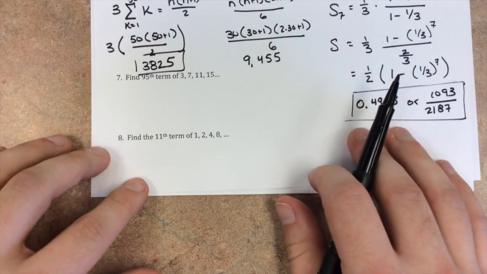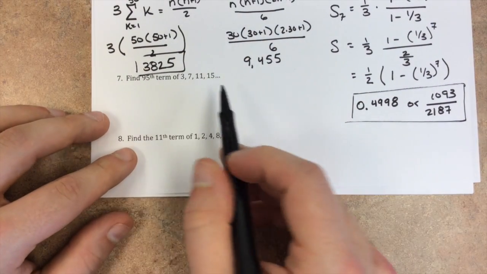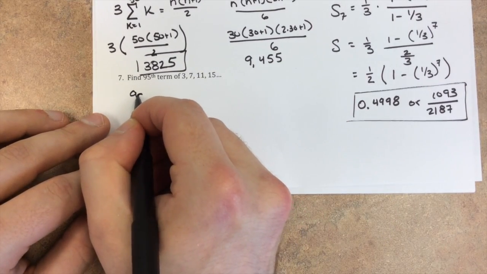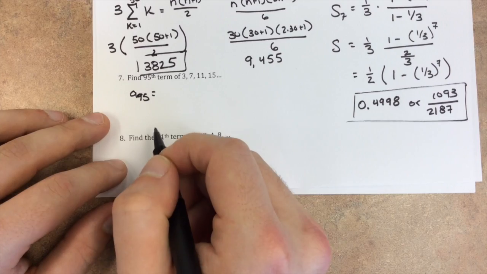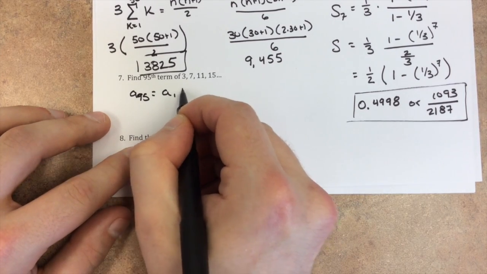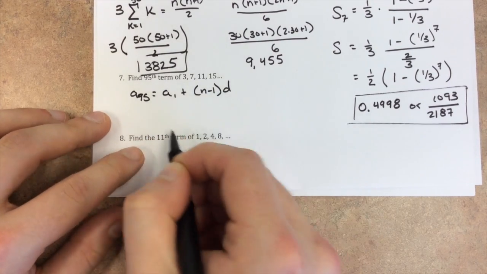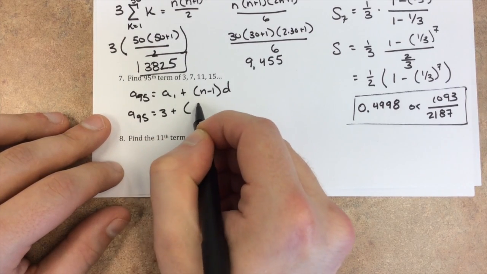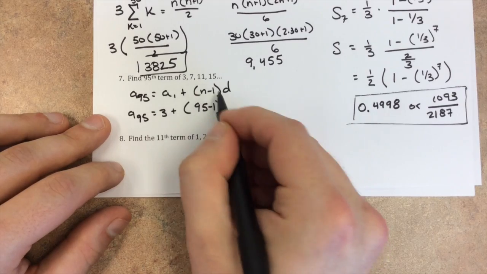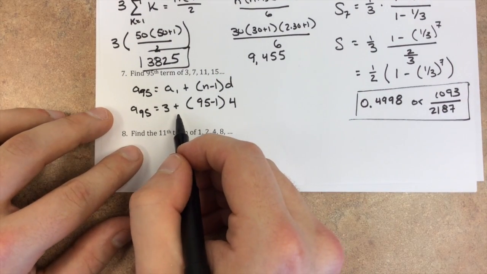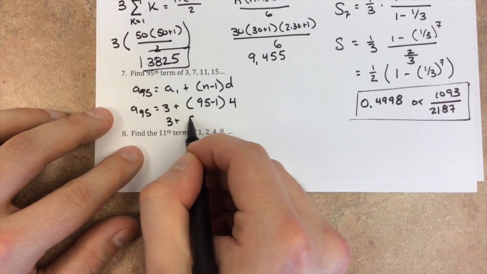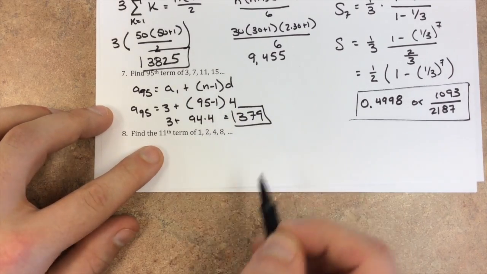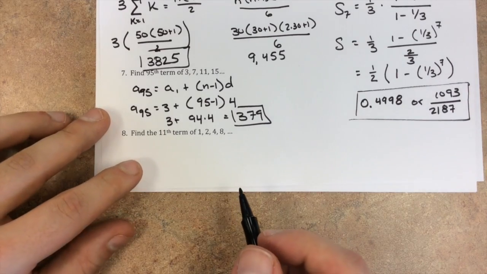Moving on. Let's finish 7 and 8 on this page. Find the 95th term. This is an arithmetic sequence. So if I want a of 95, we should know this formula. It's a sub 1 plus n minus 1 times d. So a of 95 equals 3 plus 95 minus 1 times the difference, which is 4. So this is 3 plus 94 times 4, which is 379. These should be relatively easy and you can do pretty quickly.